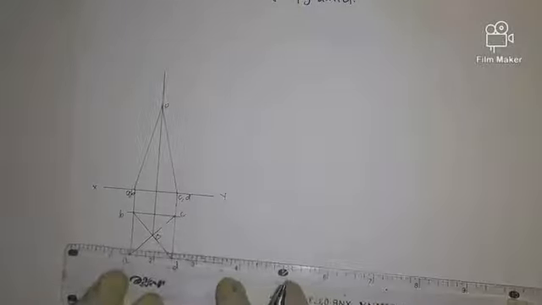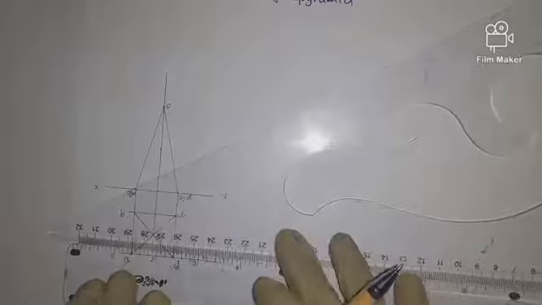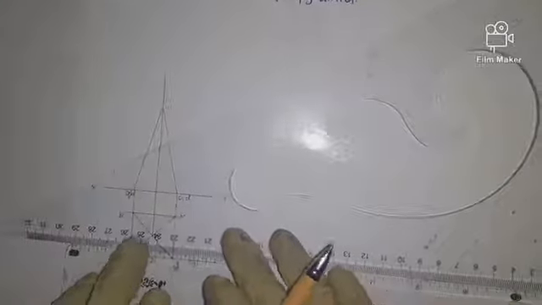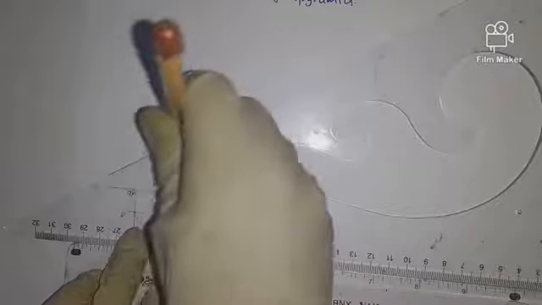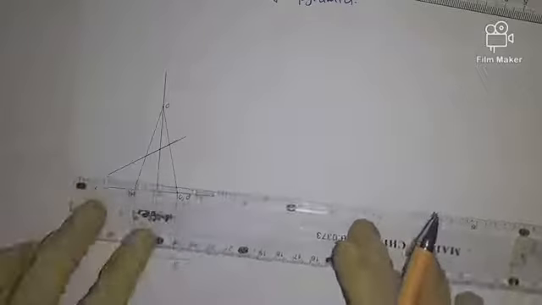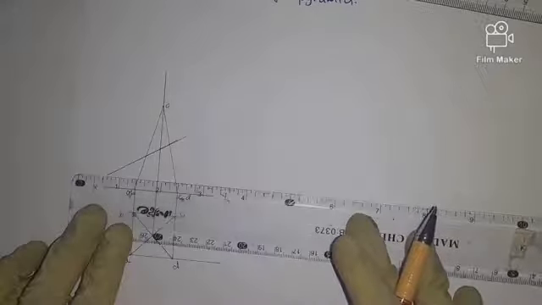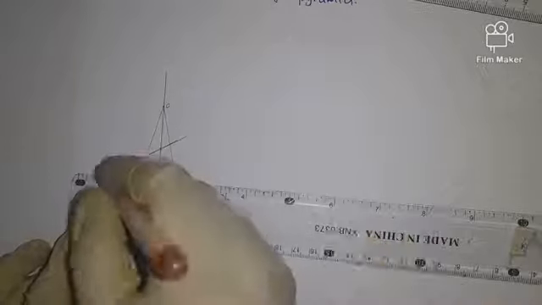So we are going to use our set square, the T square, to draw that line, which is 30 degrees. So this is the line that cuts. This is 30 degrees. You don't have to write it, but it's just an illustration.